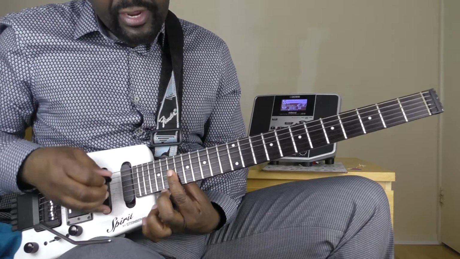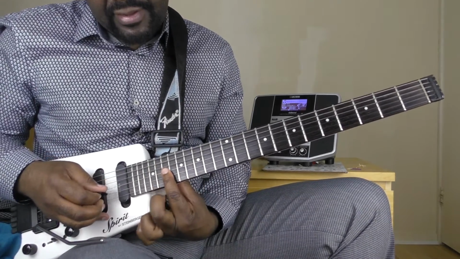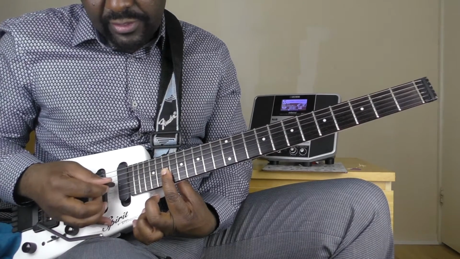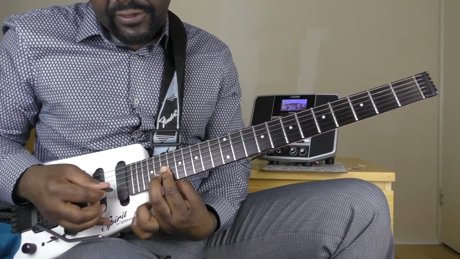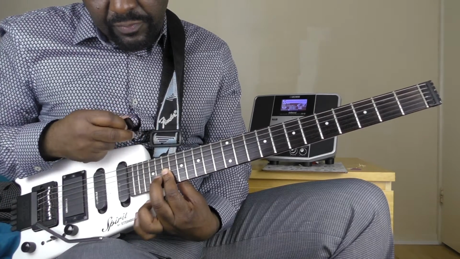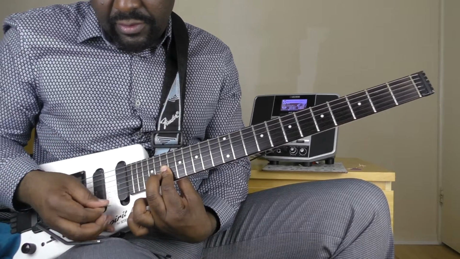So you're gonna have a triad like this. You bar this finger across from string 1 to 3, and then you place your finger on string number 2 there.